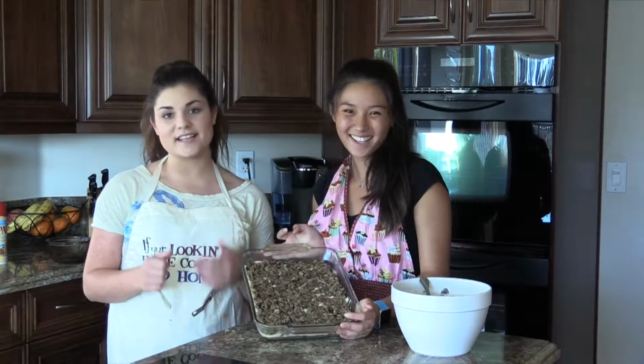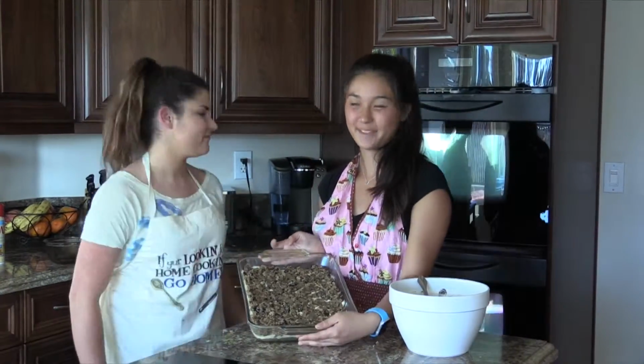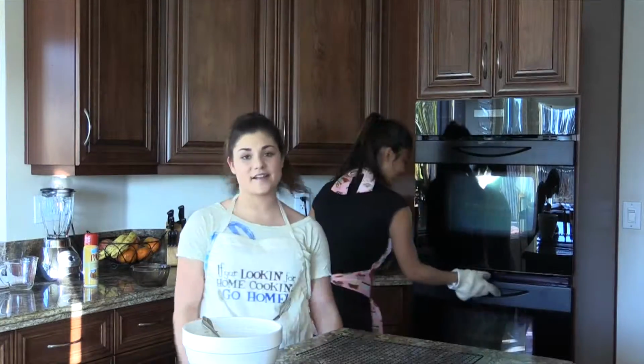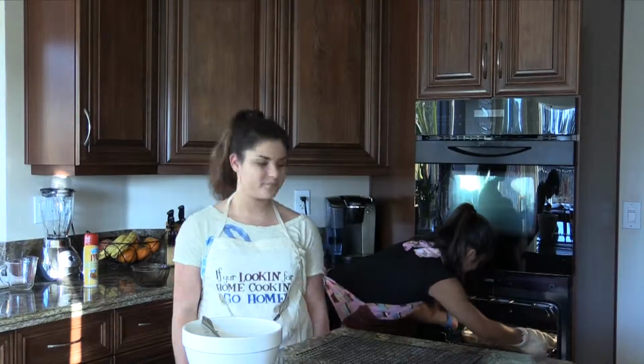The next step is to put the product in the oven at 350 degrees for 20 minutes. Make sure to set a timer so that you know what time to take it out. After 20 minutes, go ahead and take the product out of the oven. Make sure that you wear enough gloves so that you don't burn yourself.